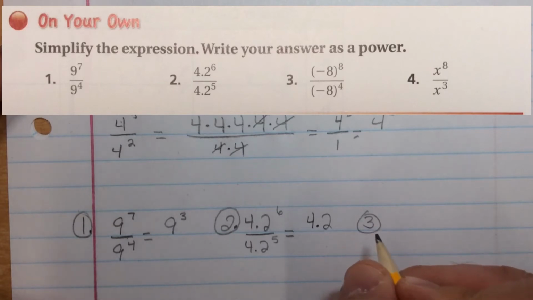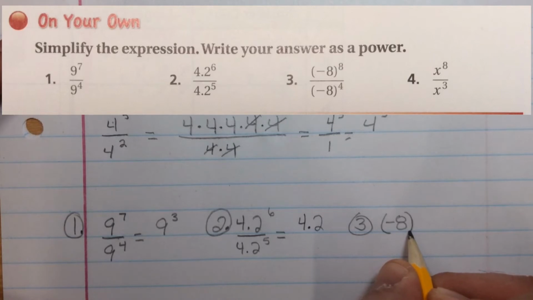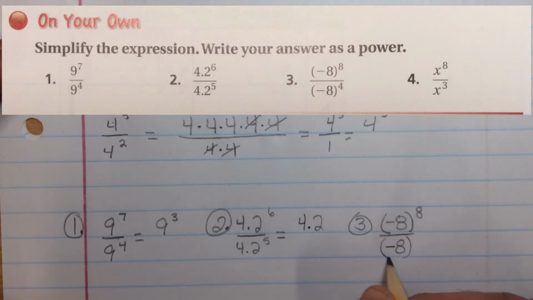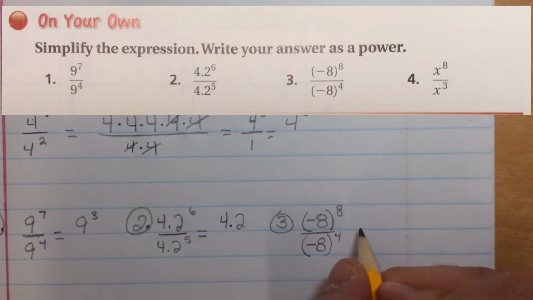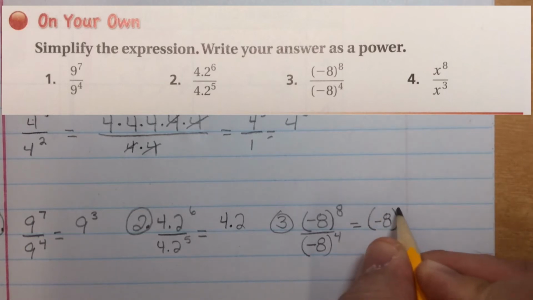Number 3, negative 8. Now these parentheses are not optional, because when we're raising a negative to a power, we need those parentheses to keep the negative snug in with our number there. Negative 8 on the bottom with a 4. And when those cancel out, you'll be left with 4 negative 8s as factors up on top still.